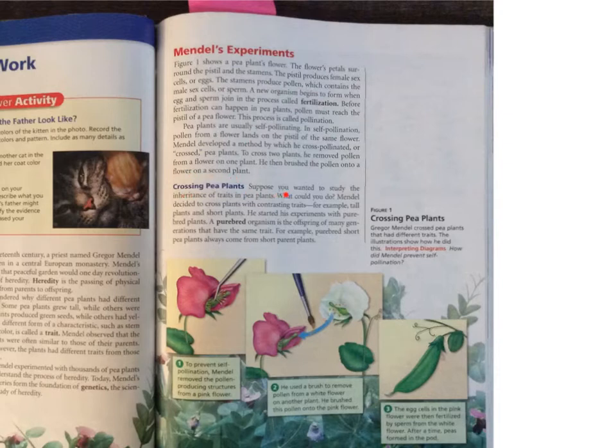Crossing pea plants. Suppose you wanted to study the inheritance of traits in pea plants. What would you do? Mendel decided to cross plants with contrasting traits, for example, tall plants with short plants. He started his experiment with purebred plants. A purebred organism is the offspring of many generations that have the same trait. For example, purebred short pea plants always come from short parents.